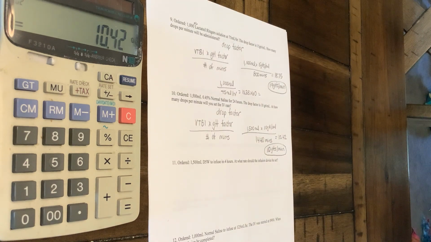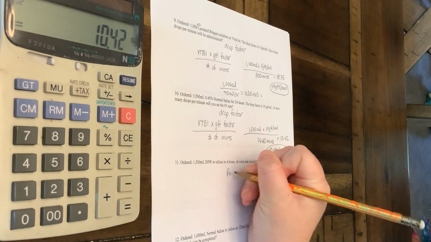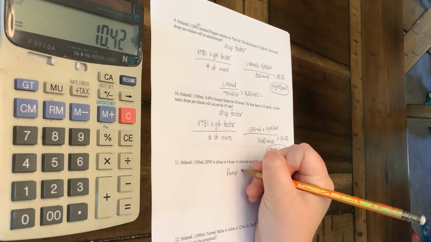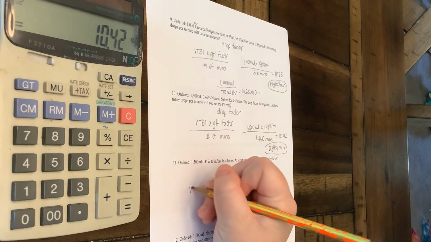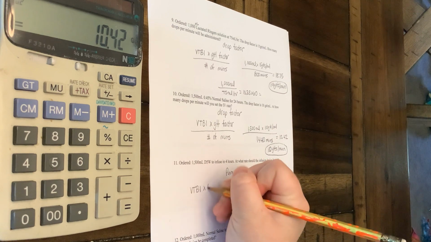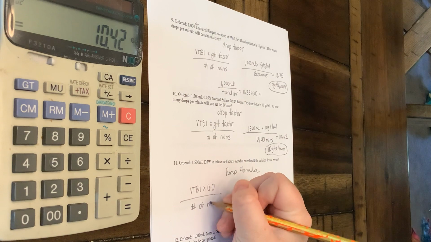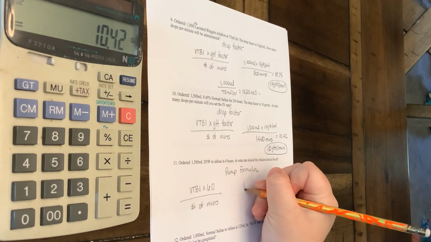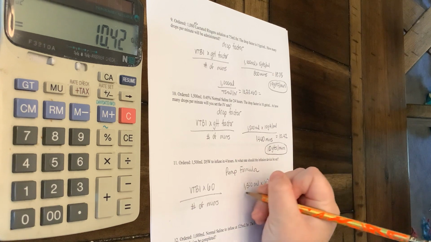Good. Okay, number 11. Ordered is 1,500 milliliters of D5W to infuse in 4 hours. What rate should the device be set? And this finally is a pump formula. And that formula is volume to be infused times 60 over number of minutes. Volume to be infused is 1,500 milliliters times 60.